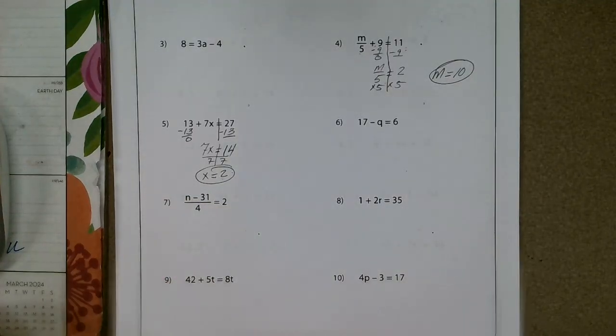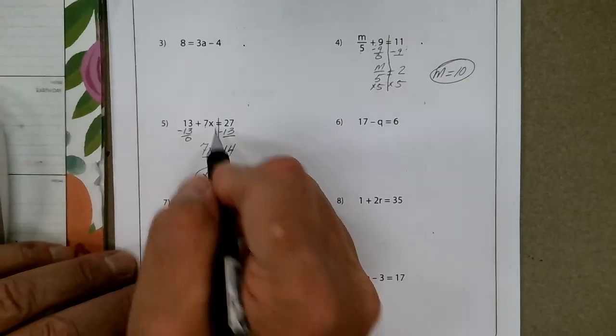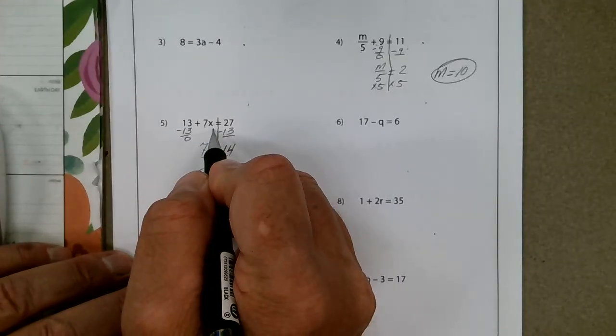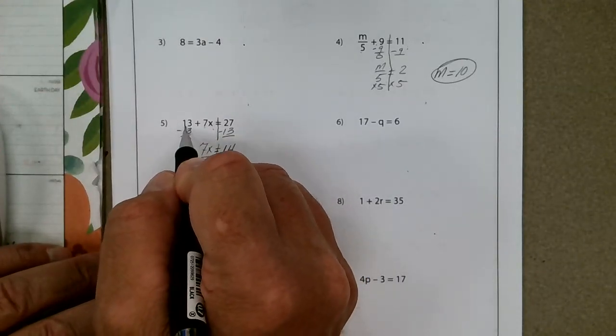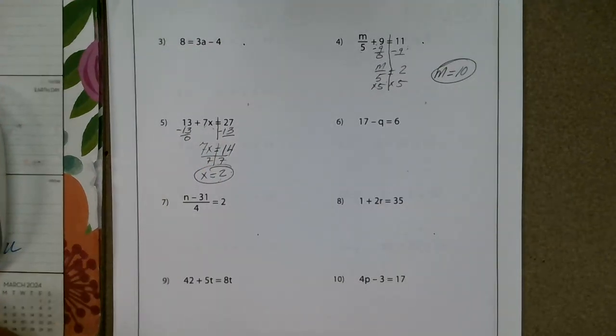Let's check and see if our answer makes sense. 7 times 2, because x is 2, is 14. 14 plus 13 is 27, so 2 does work for the solution.